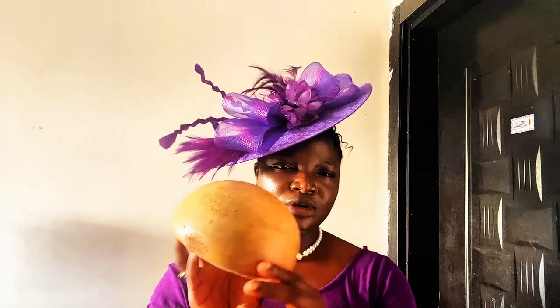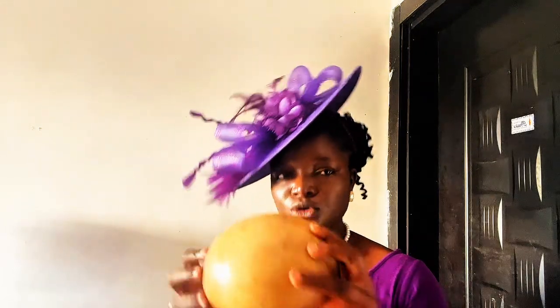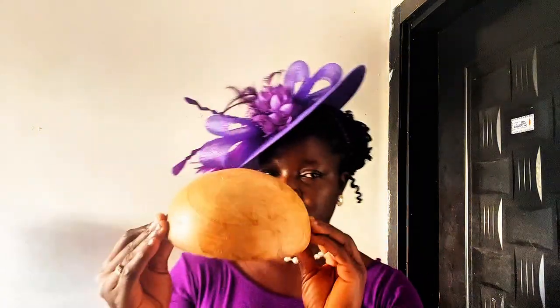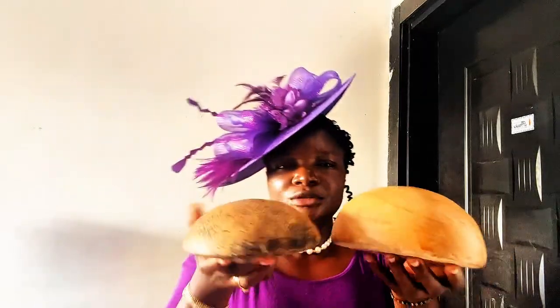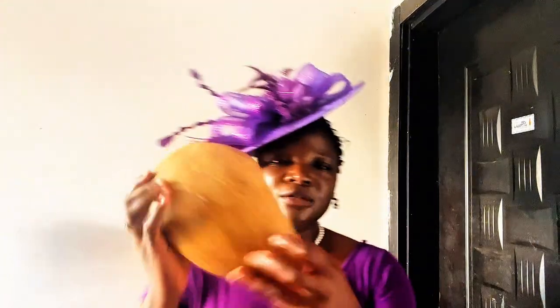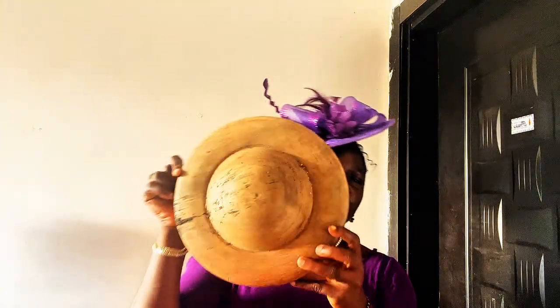You can see this one is a round shape. If you use this mold, this is the shape of the hat that you will get. Then you can see this is another one. This one is higher than this one. They are both round. This is another one. This one has a curved shape. And I have another one here.